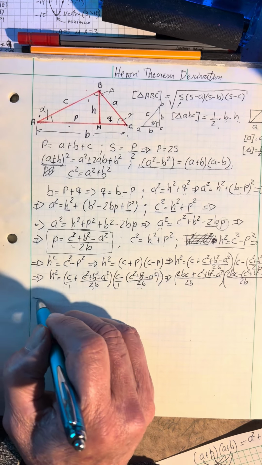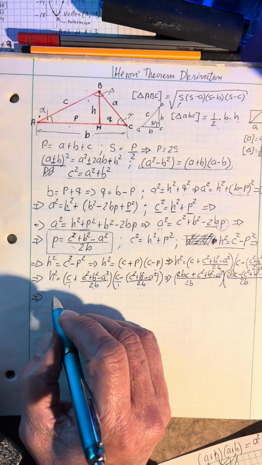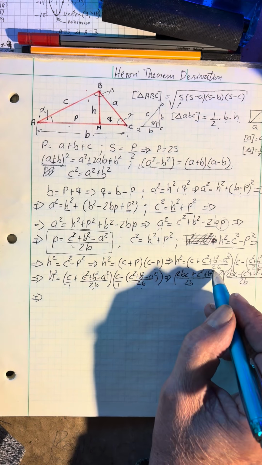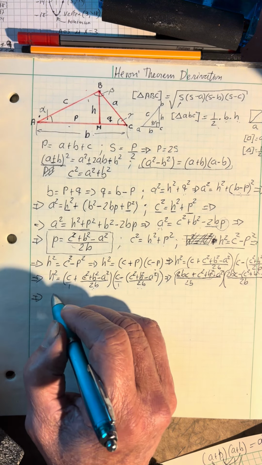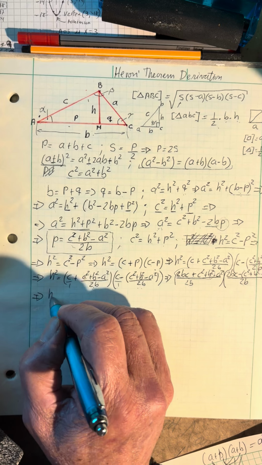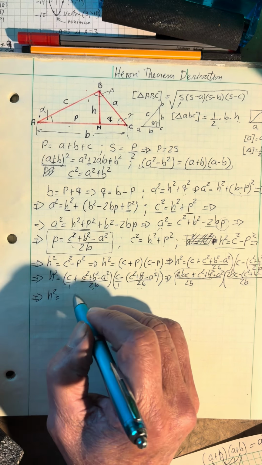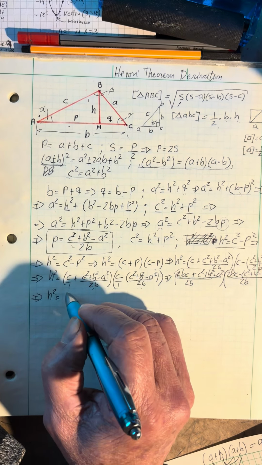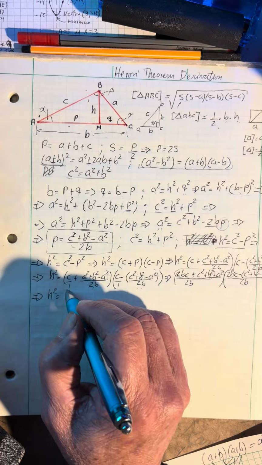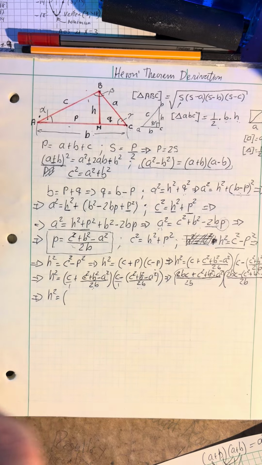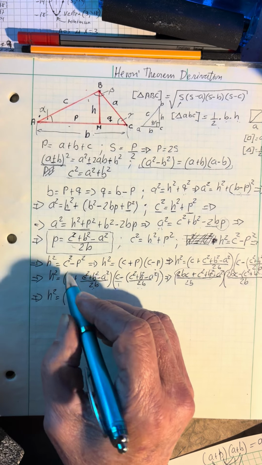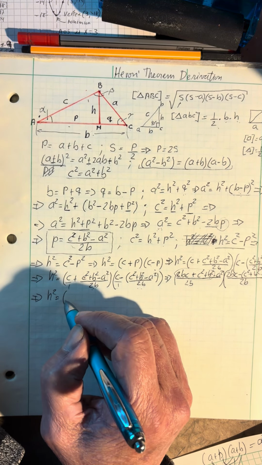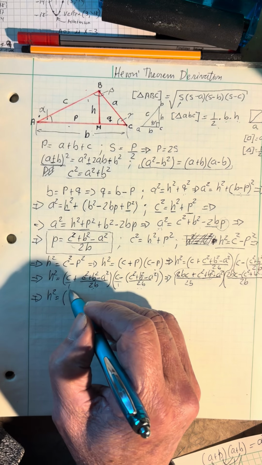Okay, so that implies that this thing here is equal to, let me write my h squared is equal to, and we're going to open a parenthesis.